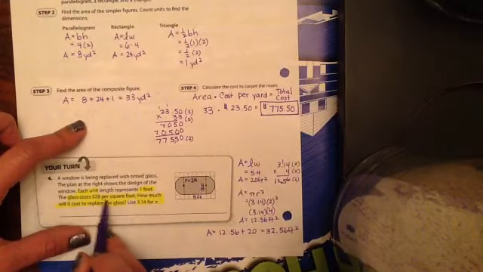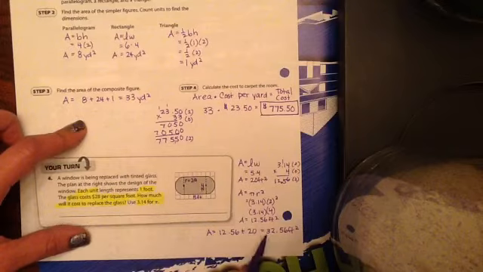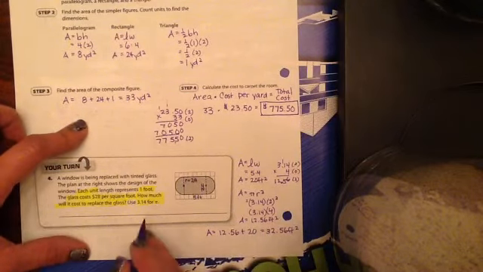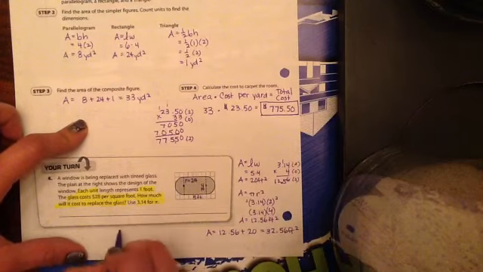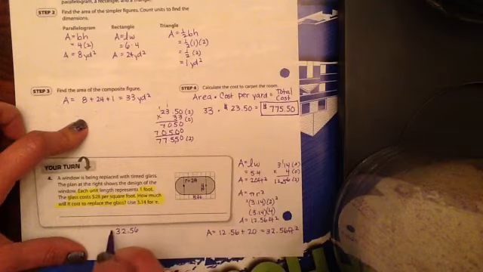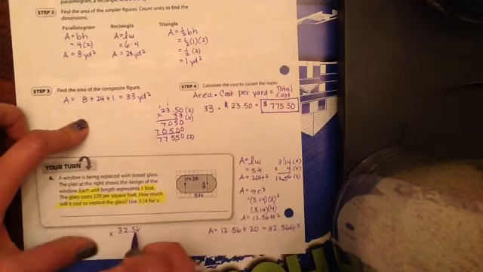So if it's going to cost $28 per square foot, I have to take my total feet squared and multiply it times the cost. So I'm going to multiply 32.56 times 28.